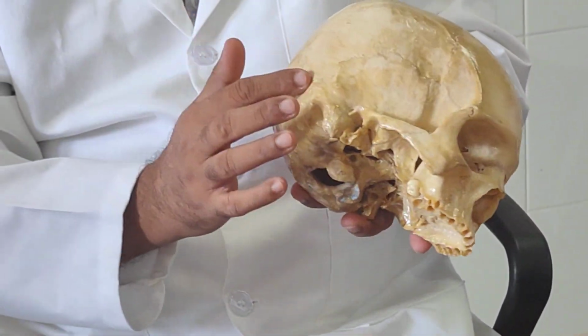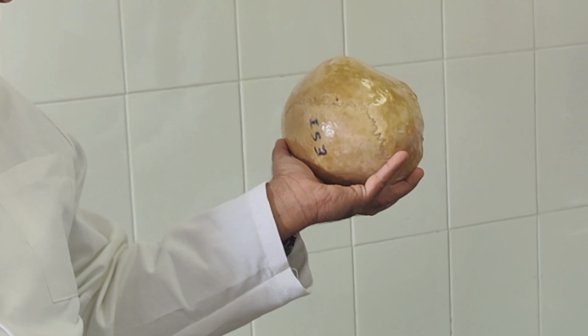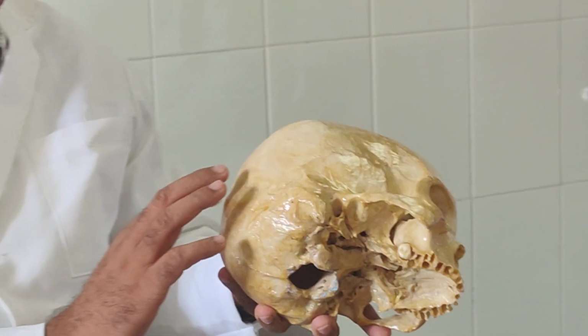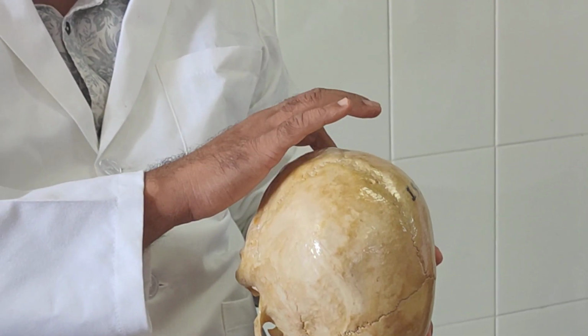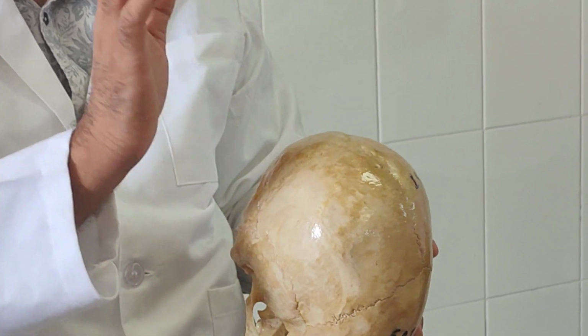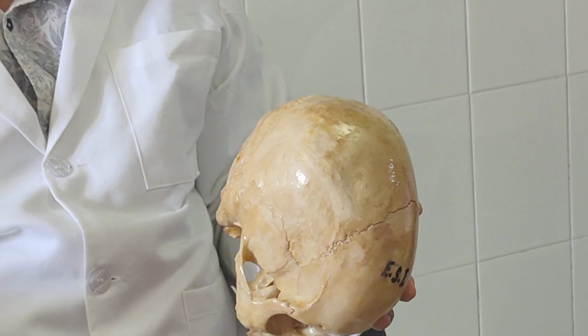Anterior border, inferior border, and posterior border. The posterior border articulates with the occipital bone, the superior border of the occipital bone. On the opposite side, similarly, this suture is known as the lambdoid suture.